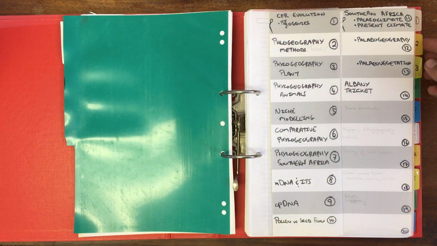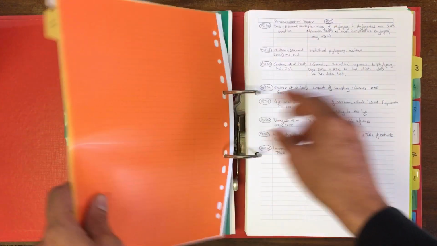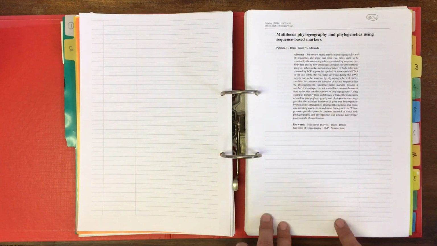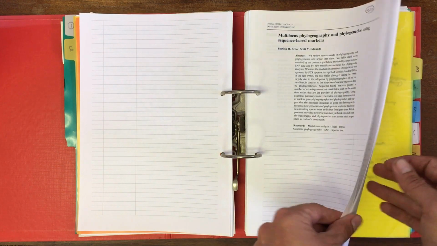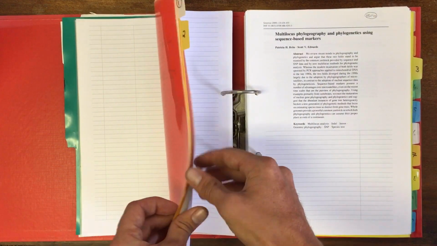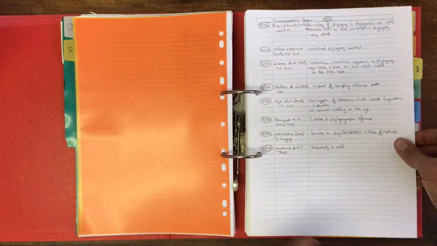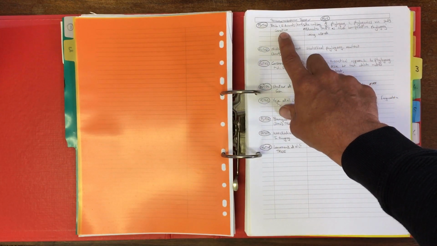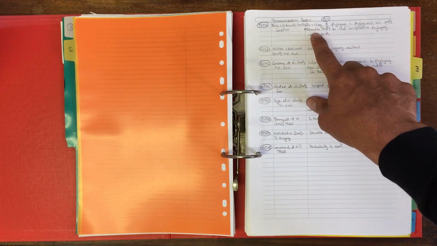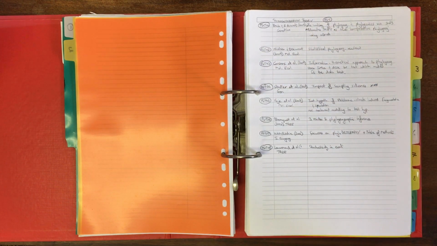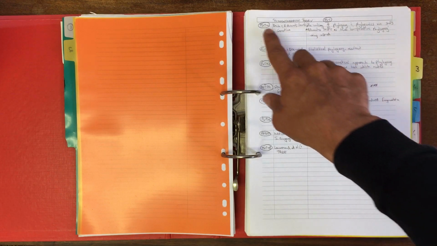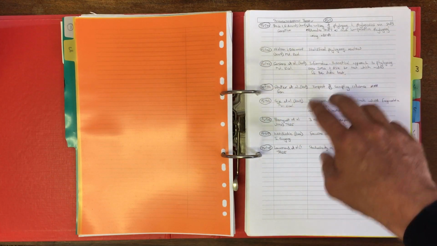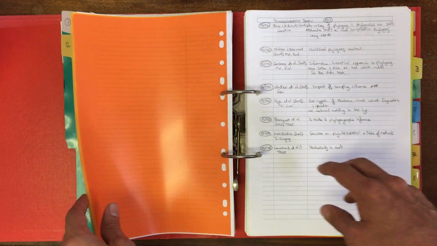What I've done is I've printed out the first page of each reference, and then I've made space to make notes, and at the beginning of each section I have an index. That index has the short reference, a short description of what's in that paper, and also a unique ID for that paper.